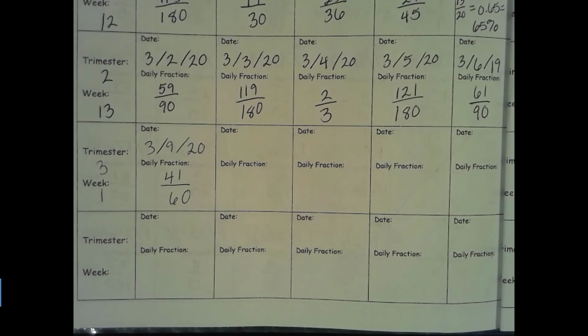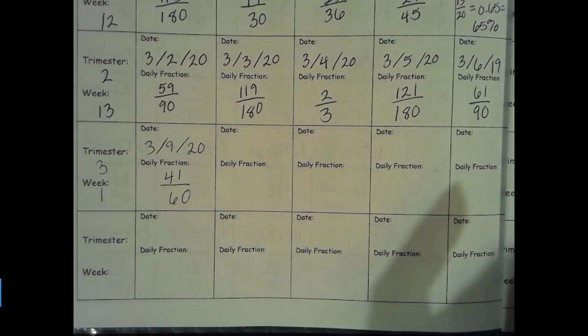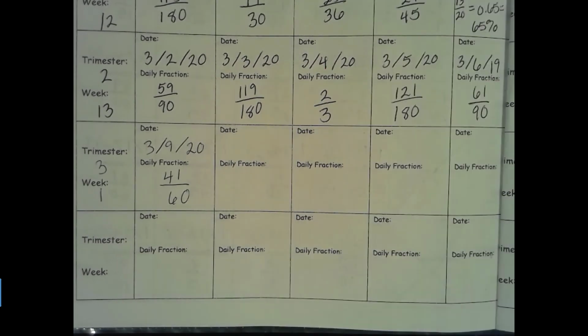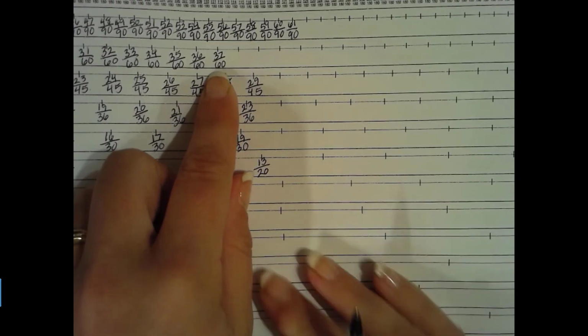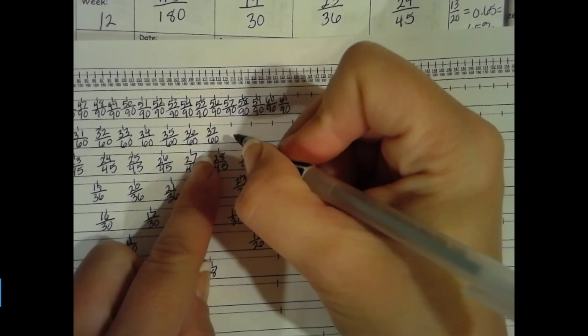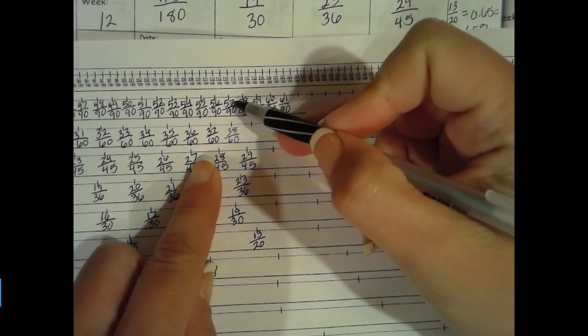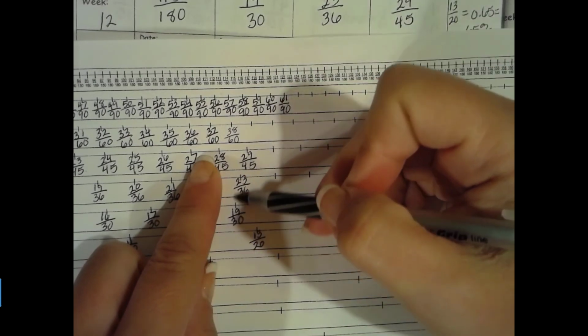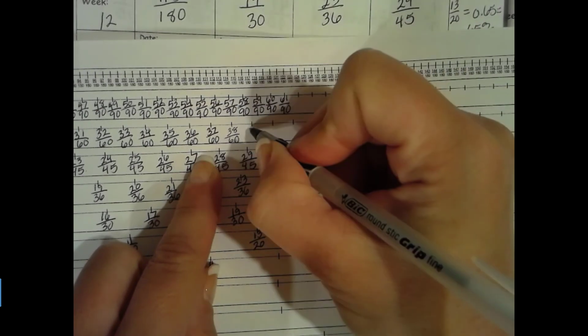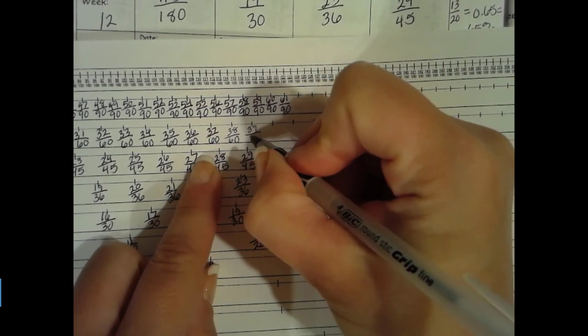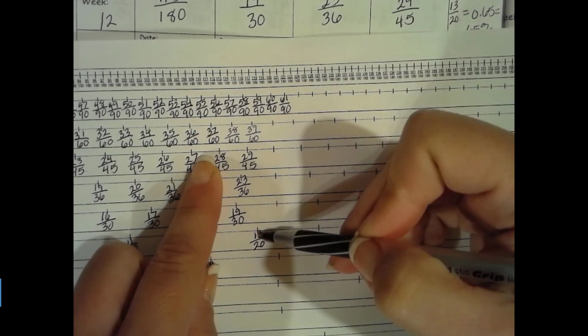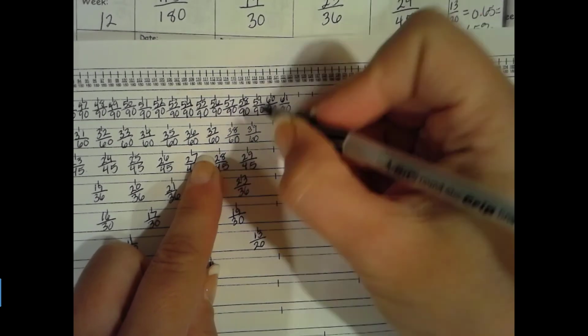Okay, let's go ahead and get out our number line. We did groups of 3. So our last one is 37/60. So we need to get down 38/60, which is equivalent to 57/90 and 19/30. That's the simplest form. 39/60 is equivalent to 13/20. That's the simplest form.